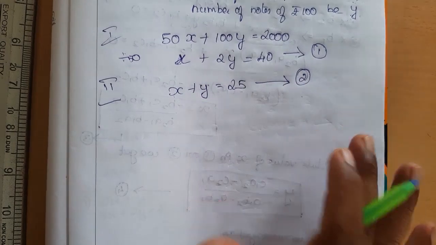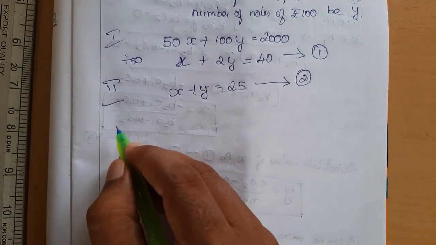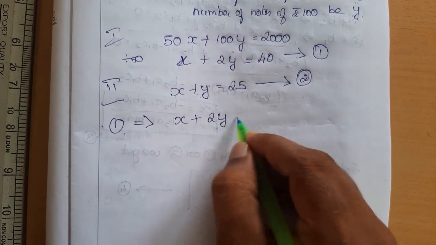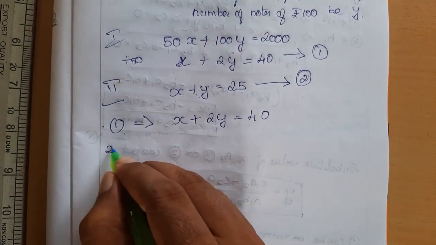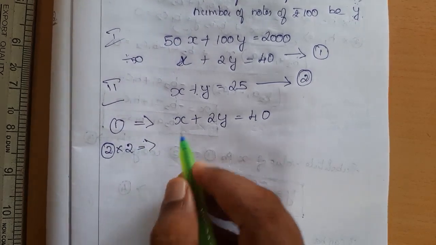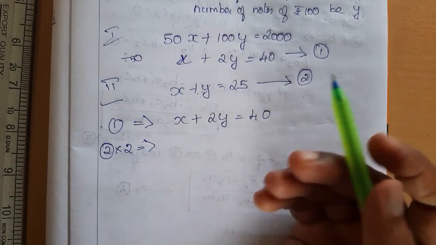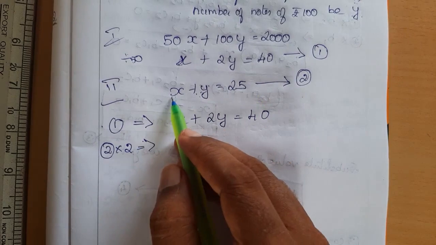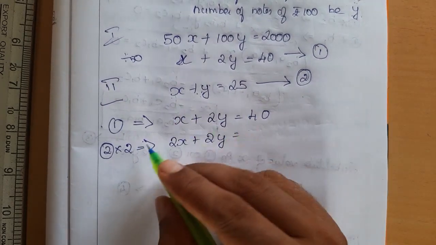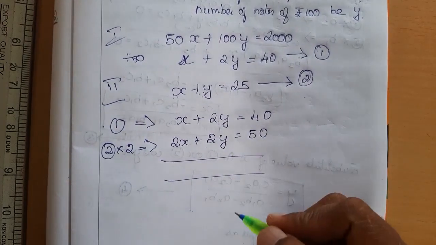Otherwise, let me show one demo here. Just change the y value here, just multiplying 2 here. So let me write our first equation as same: x plus 2y is equal to 40. You can change equation 2 as well. We can change any variable. So 2 multiplied throughout the equation, it will become 2x plus 2y is equal to 25 into 2, is 50. So here if we subtract only, we will get the cancel, 0, right?